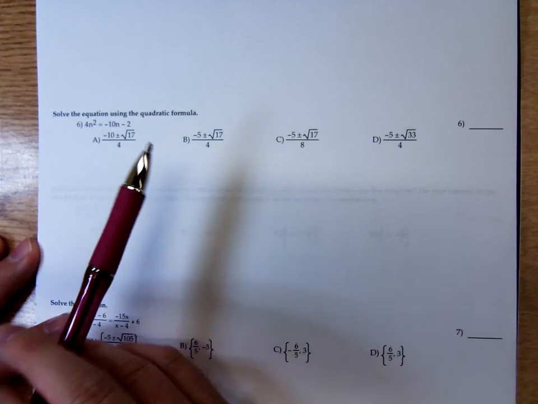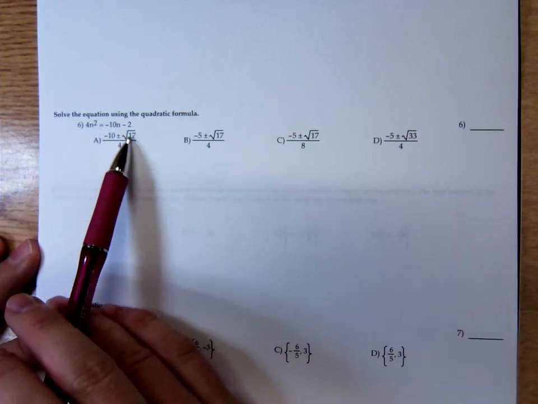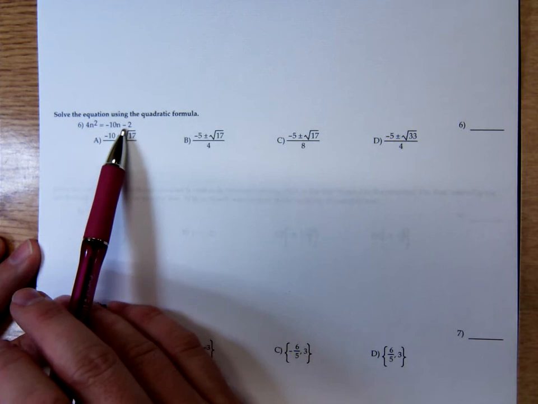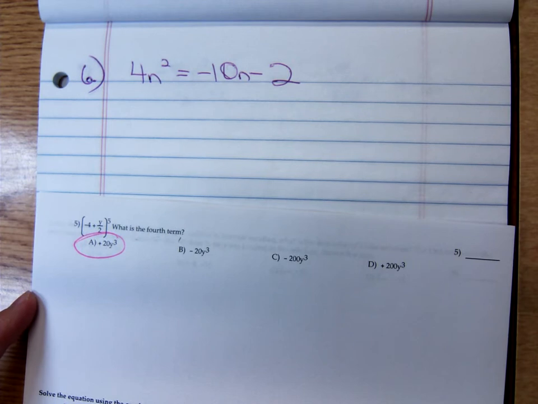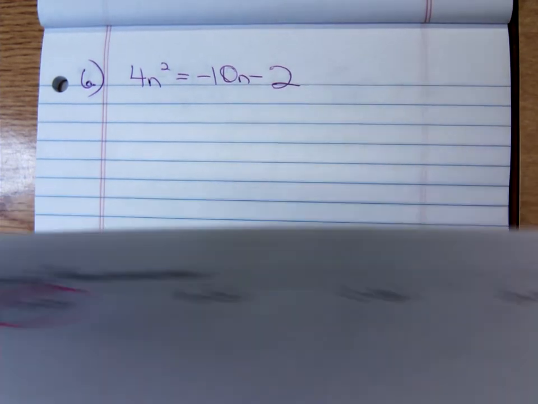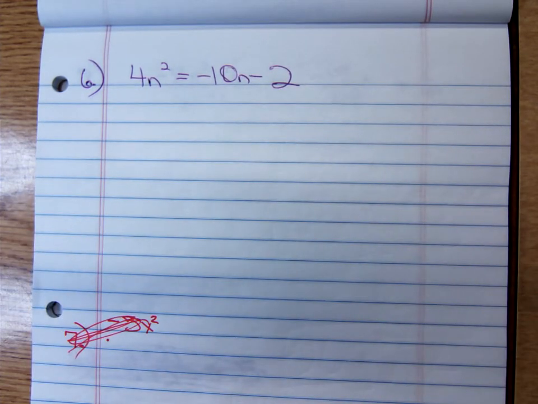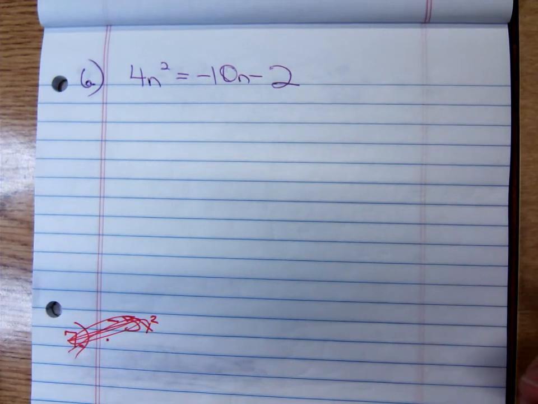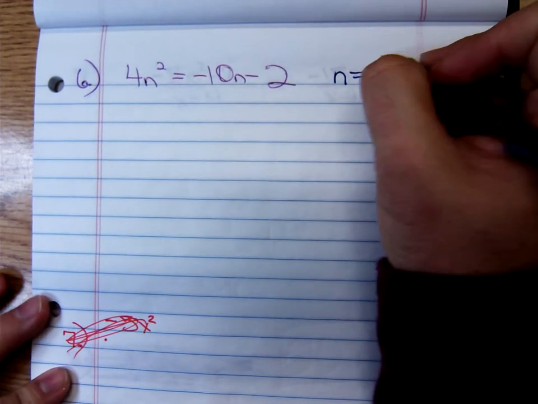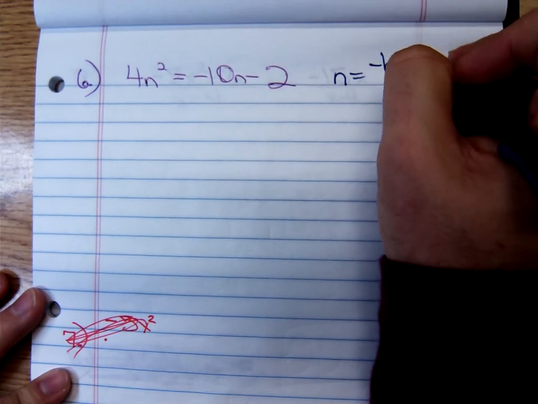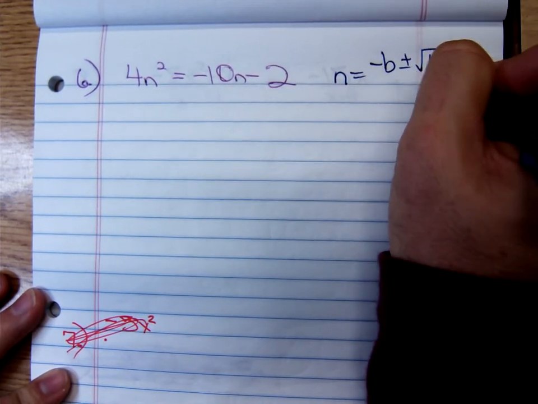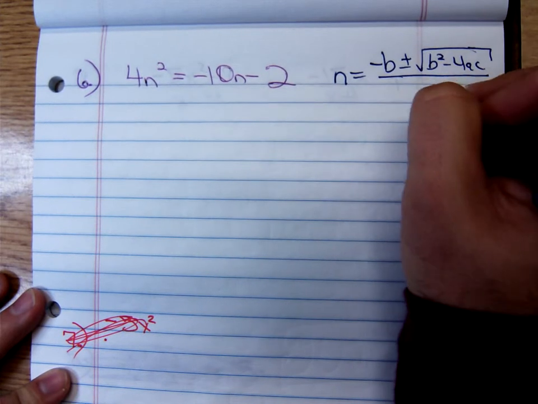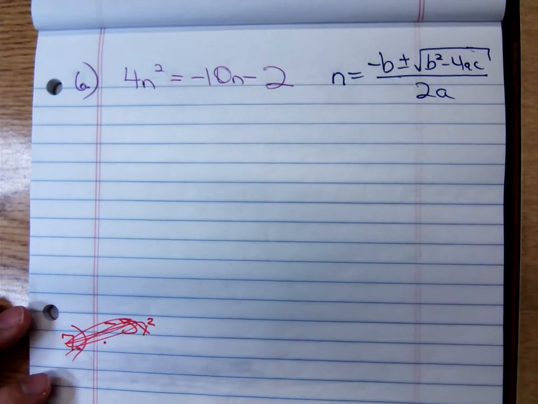So, solve the equation using the quadratic formula. I've written it down here: 4n squared equals -10n minus 2. If we're going to use the quadratic formula, what should we do first? Write the quadratic formula. Instead of an x, we have an n equals -b plus or minus the square root of b squared minus 4ac all over 2a.